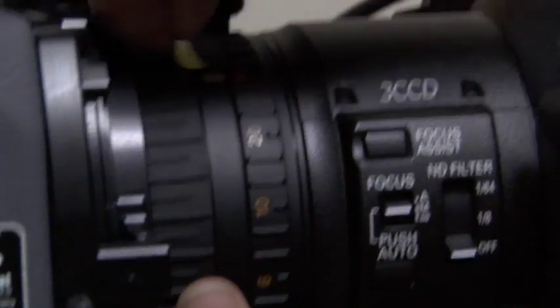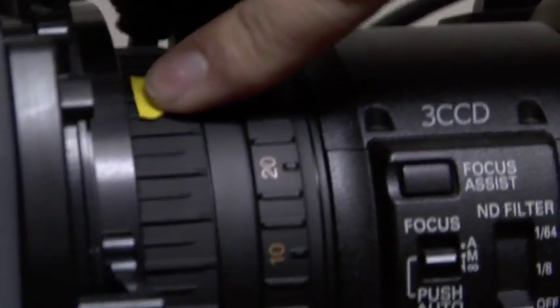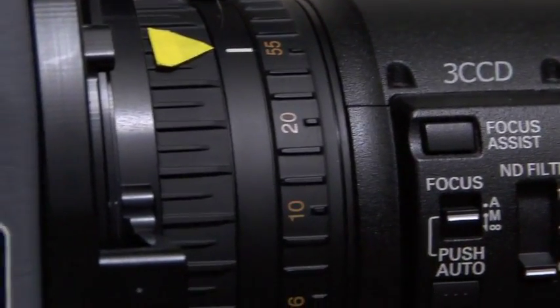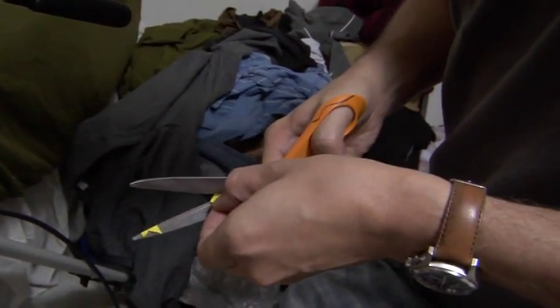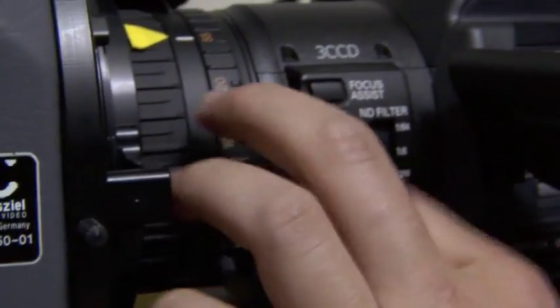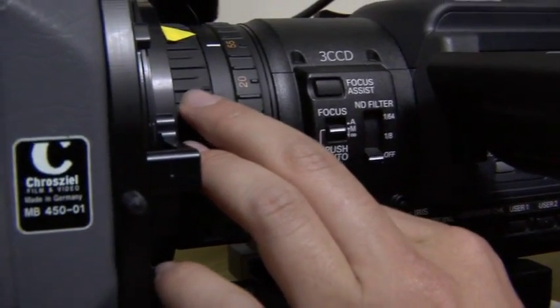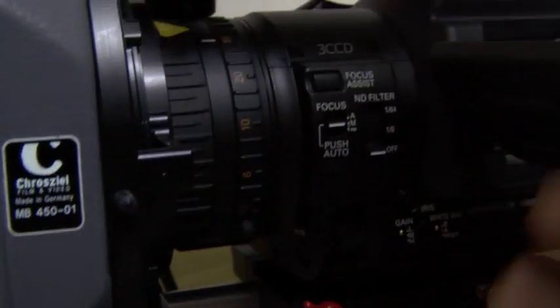Got it. There's one focus mark. So it's 3.25. That's my far mark. Go to my next position, which is 3.0. Right there.